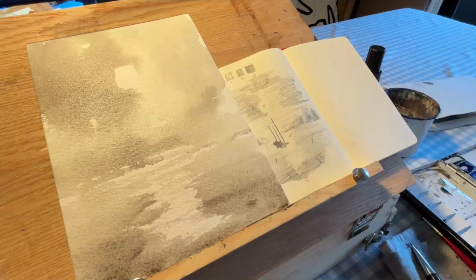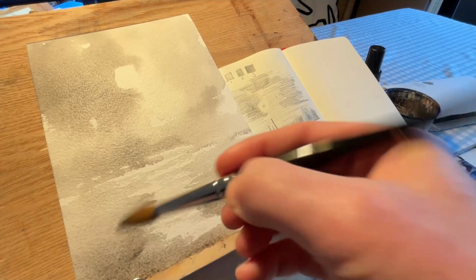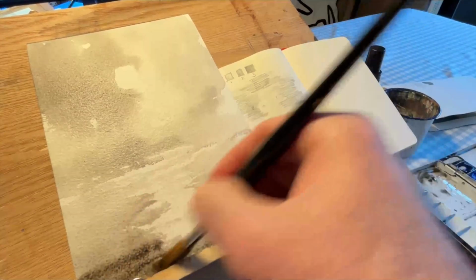There. And then very dark. Main thing is watercolor will dry lighter, so don't be afraid to use that pigment to create a stark contrast.